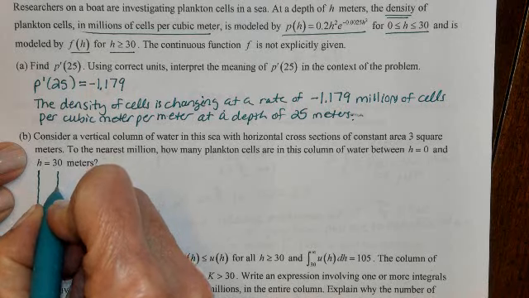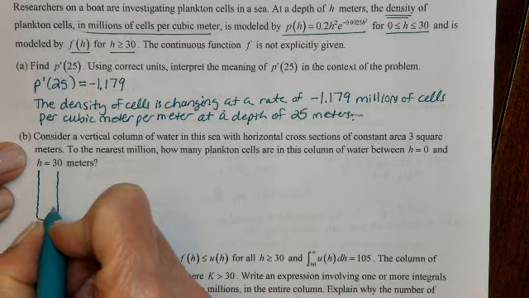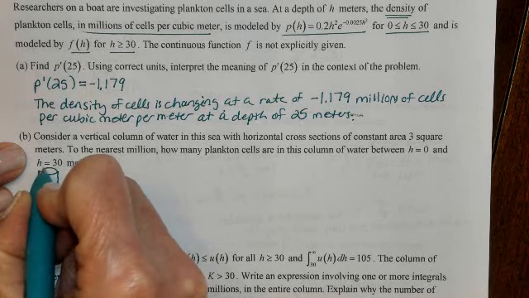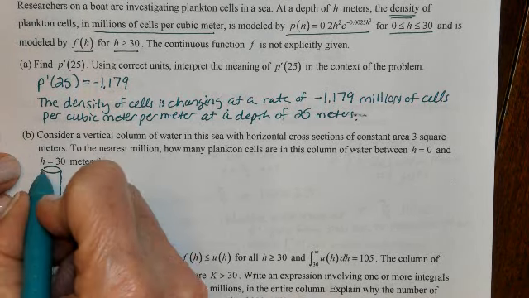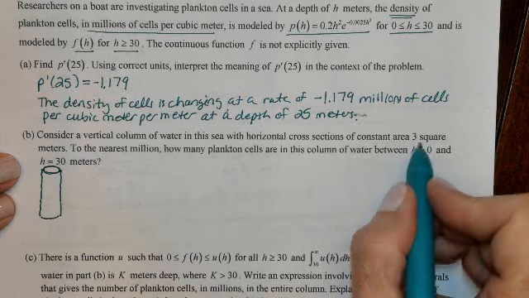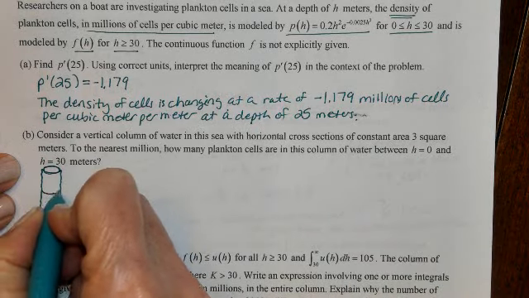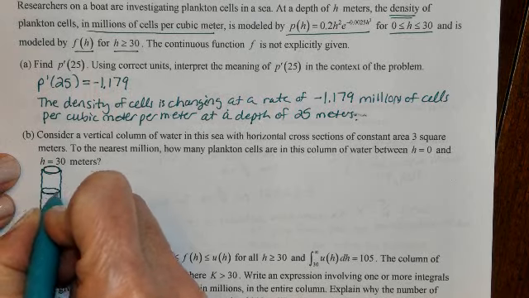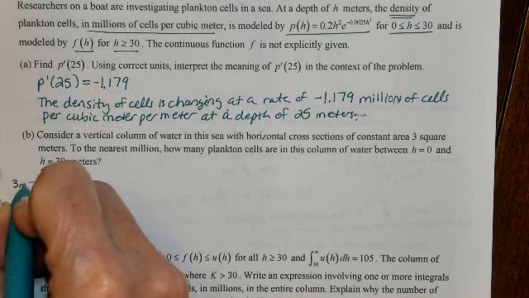I don't know that it's a cylinder, but I'm going to kind of pretend it is just for ease of my mind. Okay, and each cross-section of this has area 3 square meters.